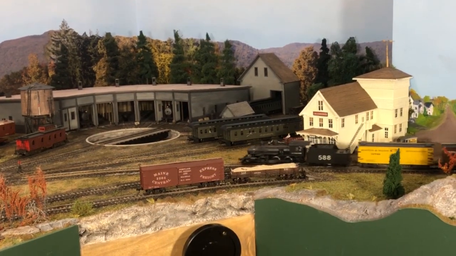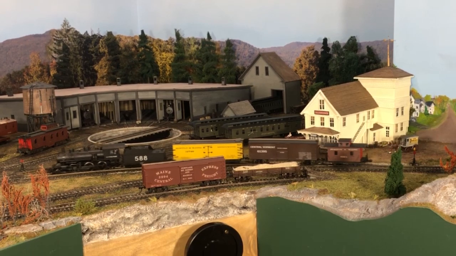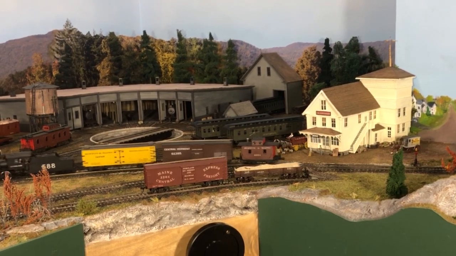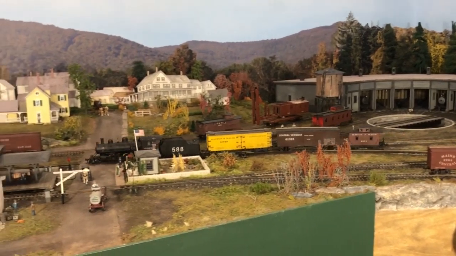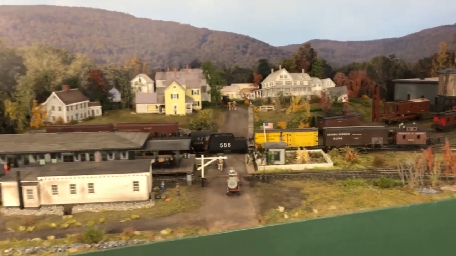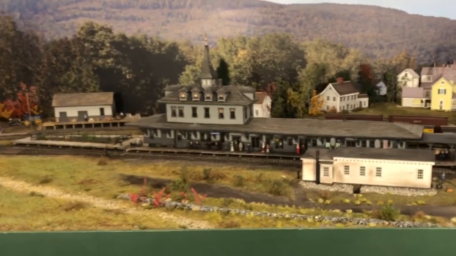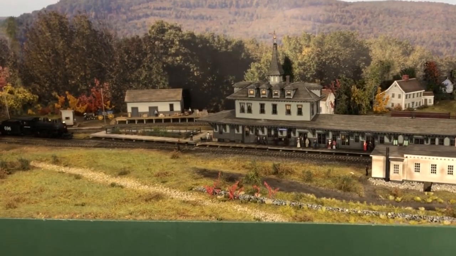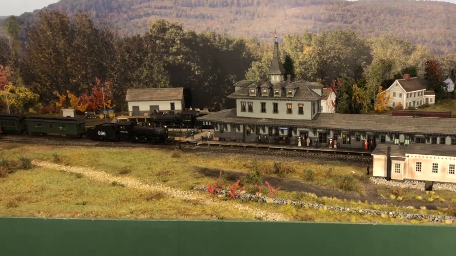The local freight train is arriving in the village of Sanbornville. All the trains are automatically controlled with train controller software. And you can see likewise the passenger train is arriving. It's a local passenger train.